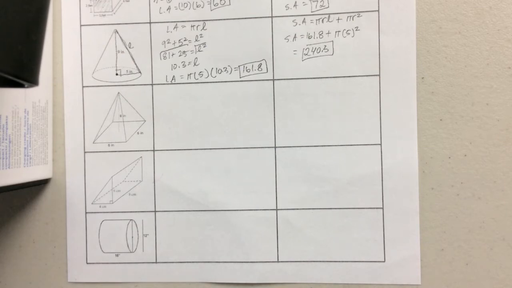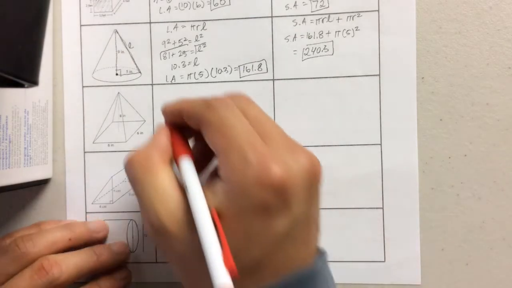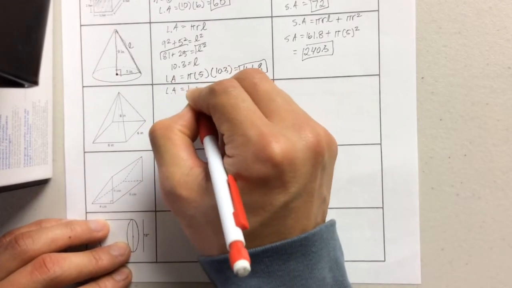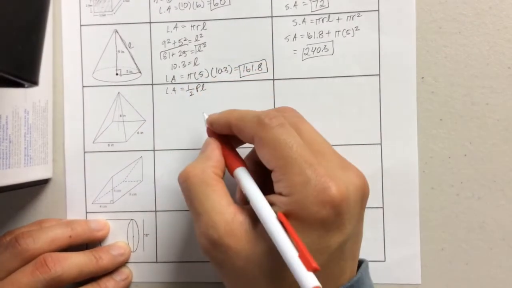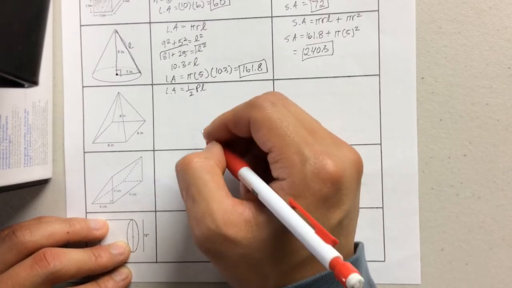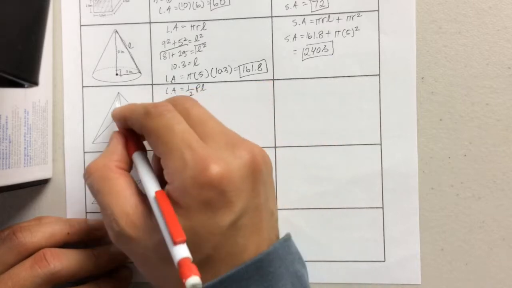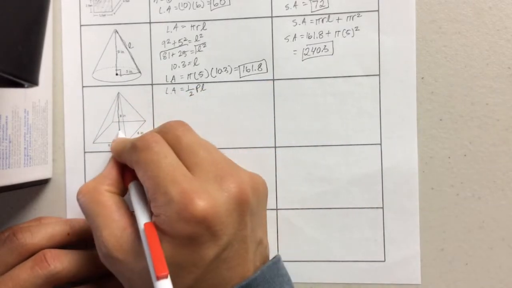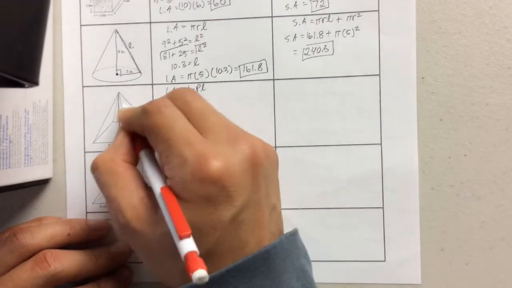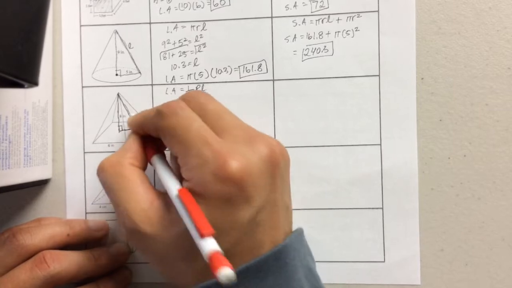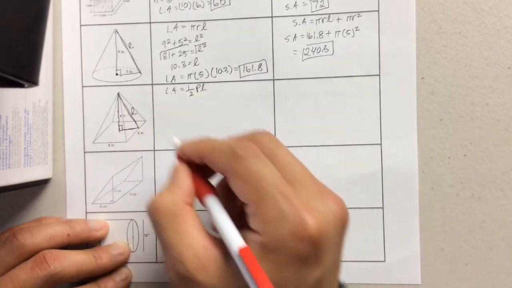The next shape is a pyramid. The lateral area formula for a pyramid is 1/2 times P times L. P is the perimeter of the base of the pyramid, and L once again is the slant height. Here it gives us the height of the pyramid but not the slant height. So once again, we have to use the Pythagorean theorem to solve for the slant height.